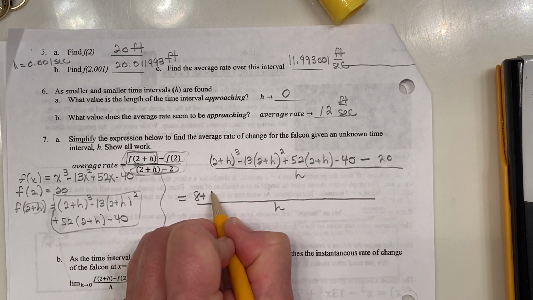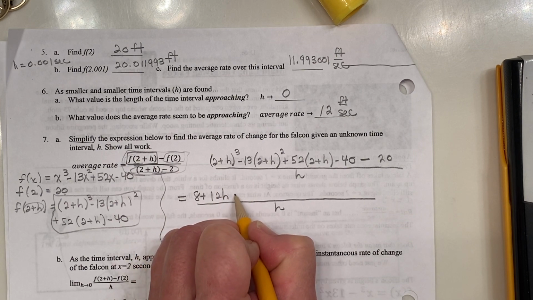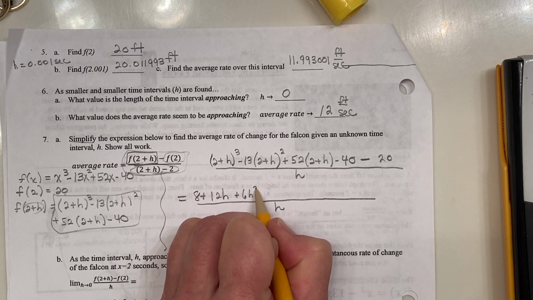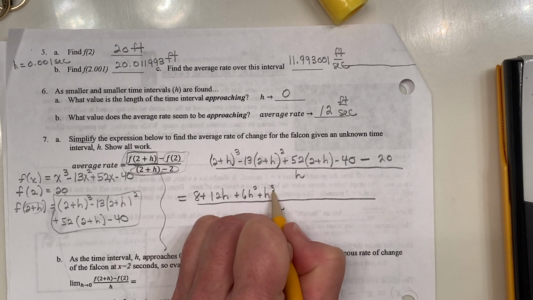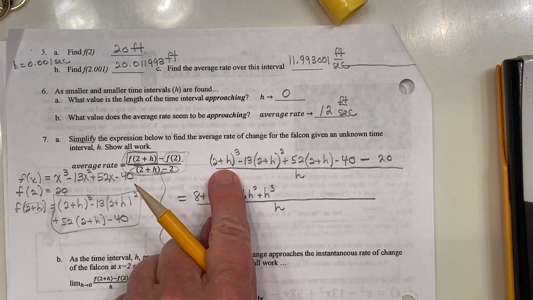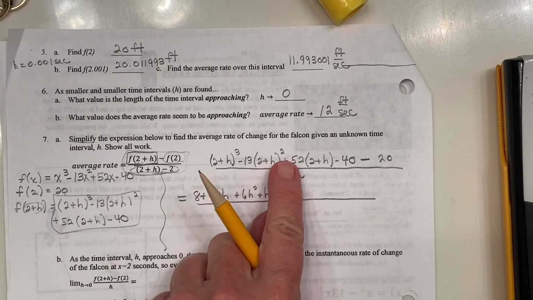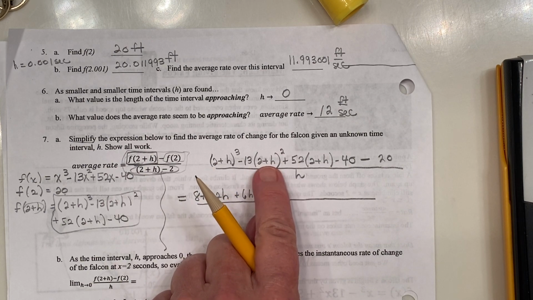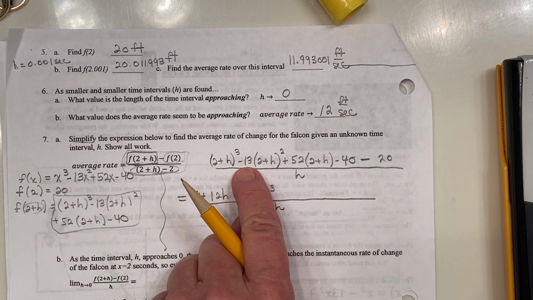So 8 plus 12h plus 6h squared plus h cubed. These 4 terms are the result of cubing that binomial and cleaning it up. The next few terms I'm going to write down come from squaring this binomial and then distributing a negative 13 through it.